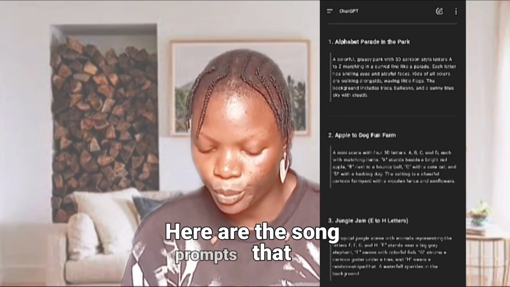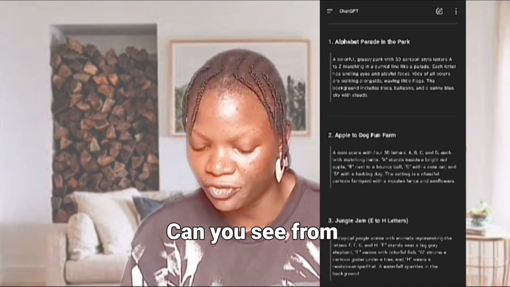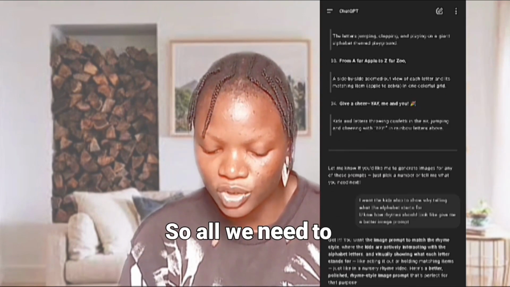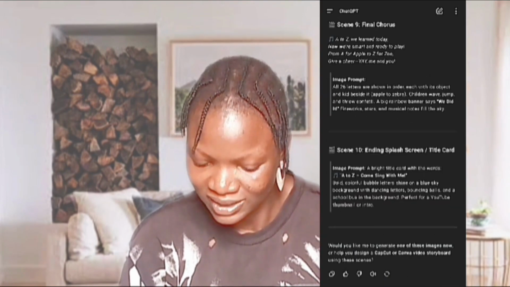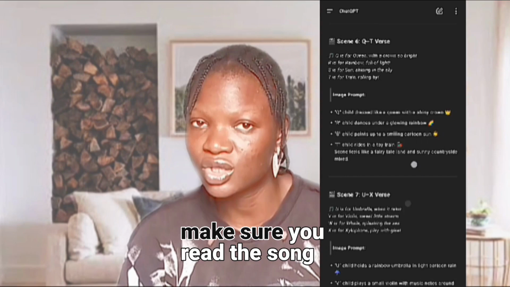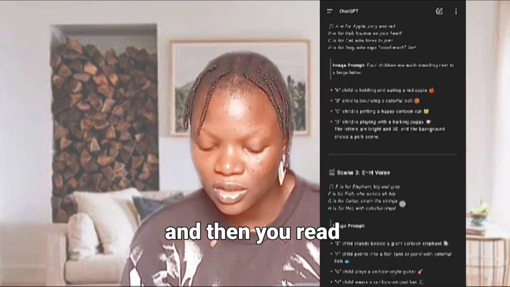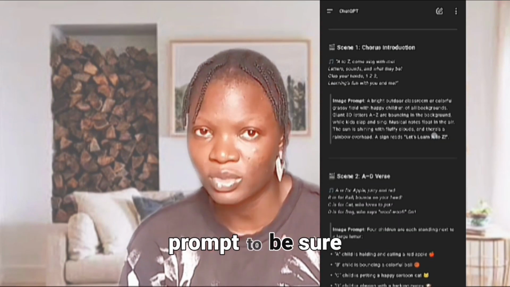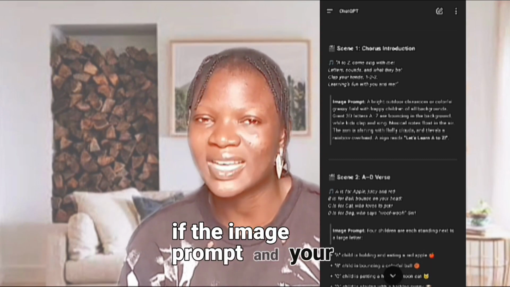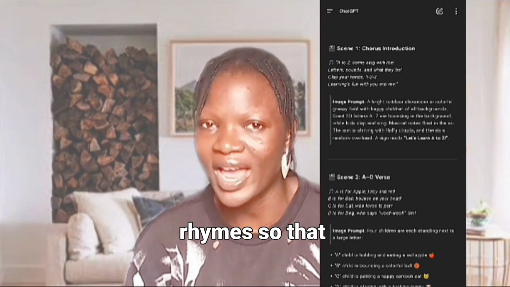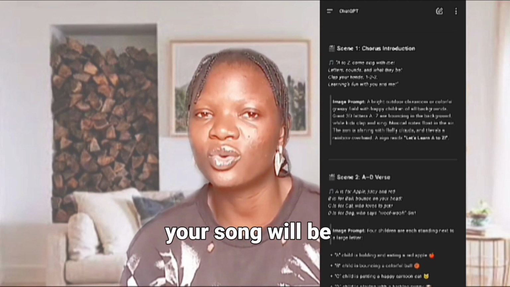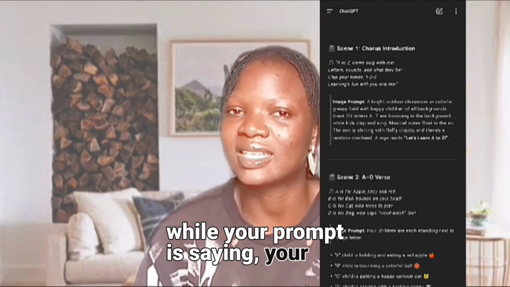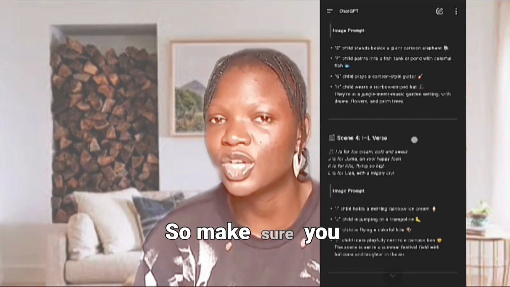Here are the image prompts that ChatGPT gave me. Can you see from scene 1 to scene 10? So it gave me 10 scenes. All we need to do is to make sure you read the song and then you read your image prompt to be sure the image prompt and your actual song match, so that your song won't be saying something else while your image is saying something else. So make sure you get it right.